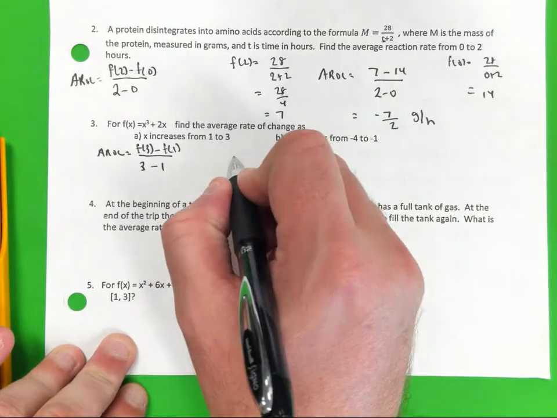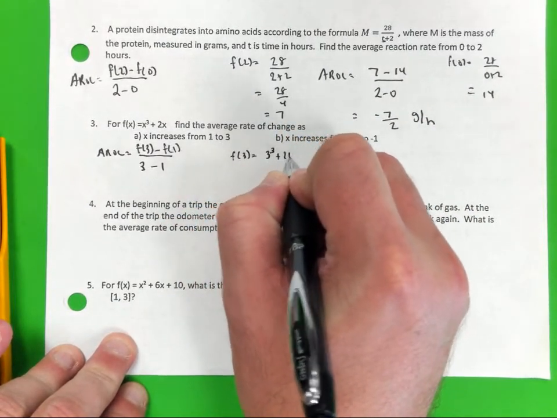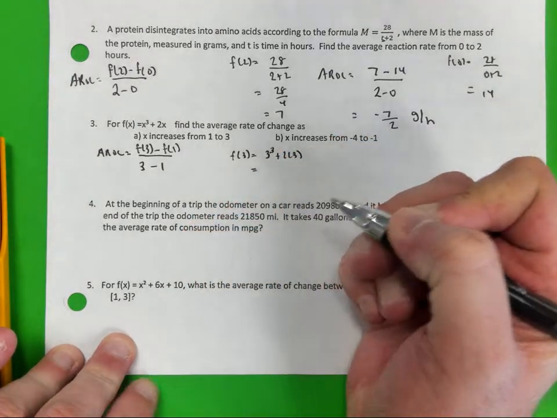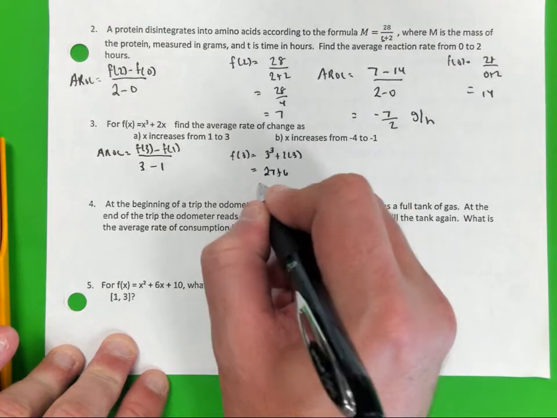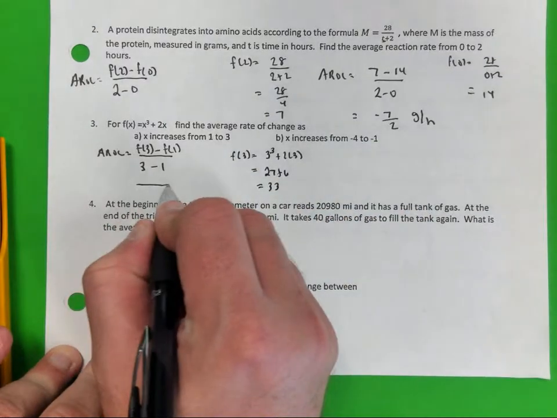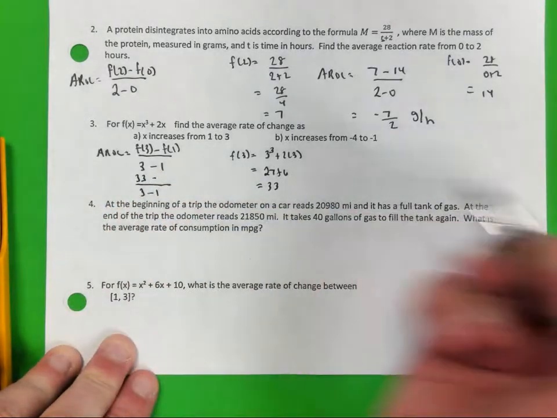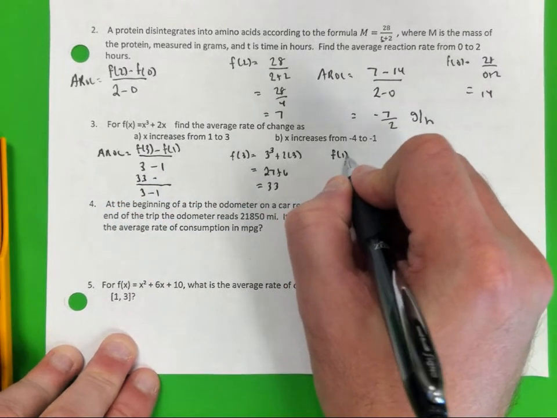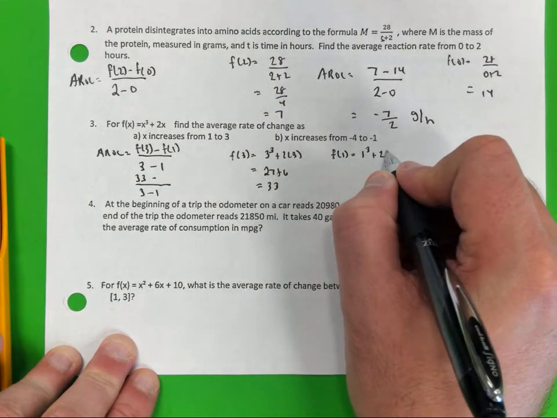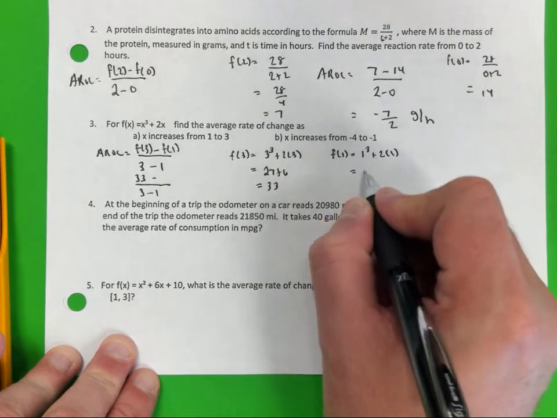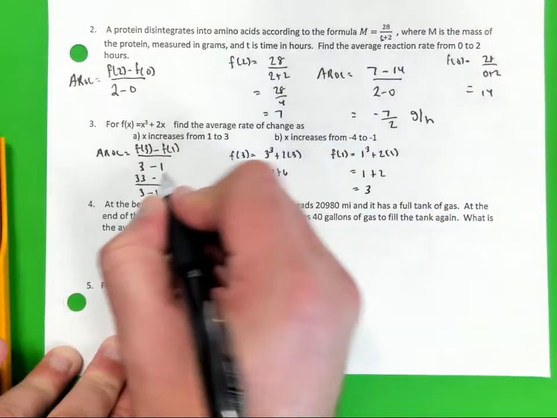Yes. So I'm going to do f of 3 equals 3 cubed plus 2 times 3. What's 3 cubed? You should know that by heart. 27 plus 6 equals what? 33. I'm going to put that right above 3. Minus f of 1. Plug that in. 1 cubed is 1 plus 2. That equals 3. Did y'all get 3?